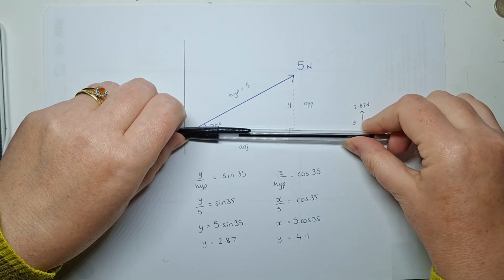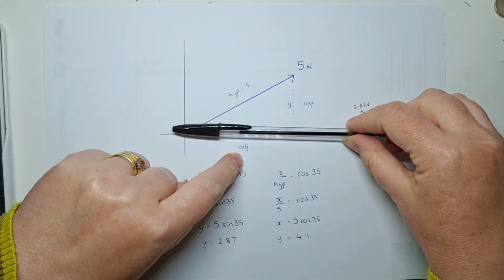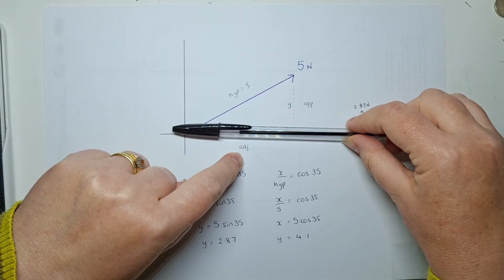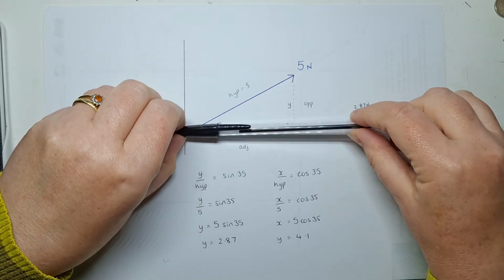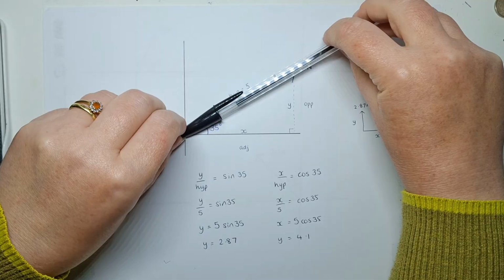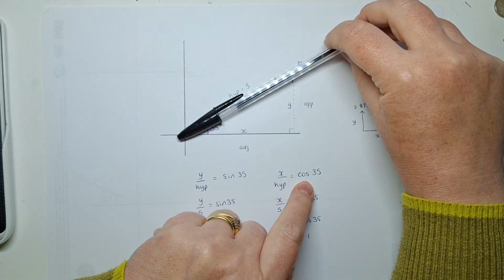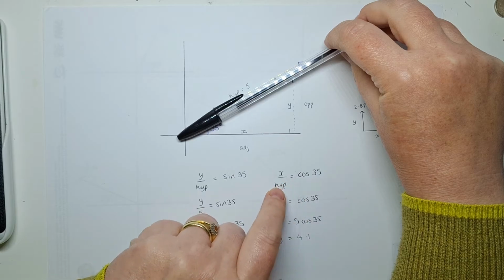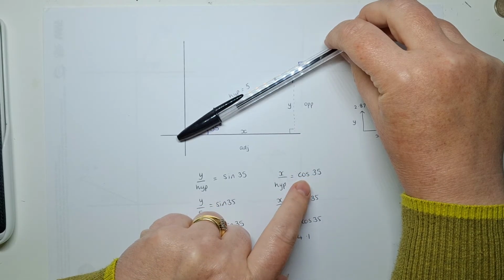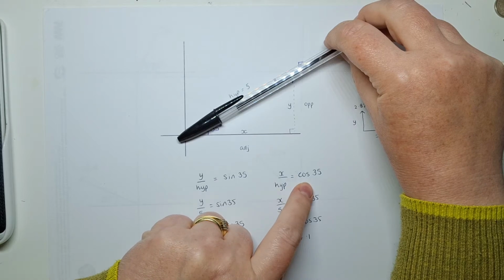And what you've done is, when you turn through the angle, you're always landing on the adjacent. Which means that for the adjacent, for the x, it will always be using cos. Because that was the calculation we did for the x, adjacent over hypotenuse being the cosine.